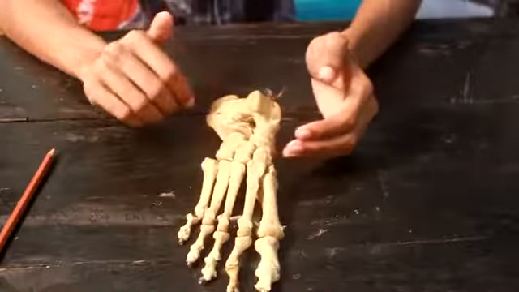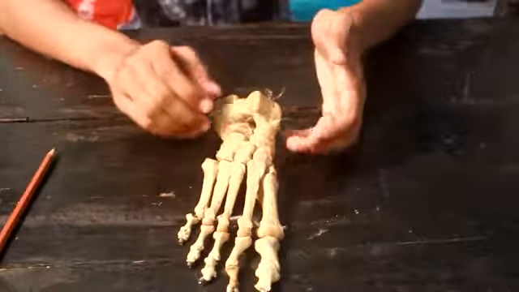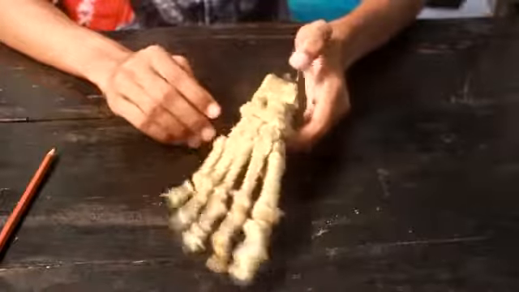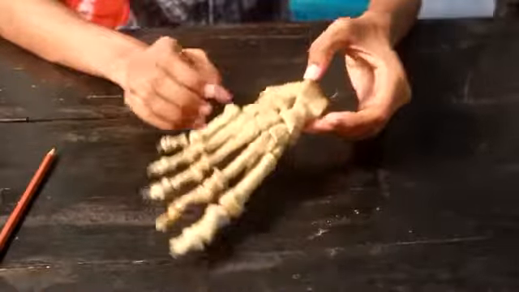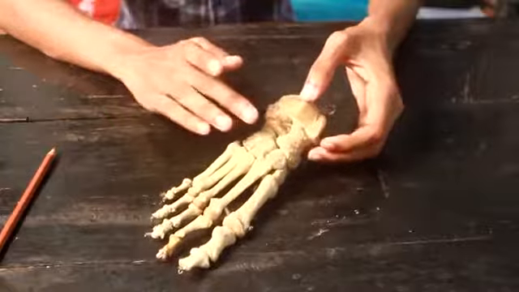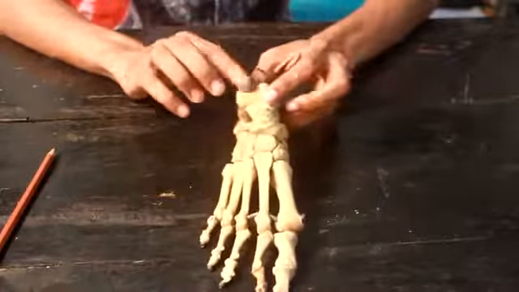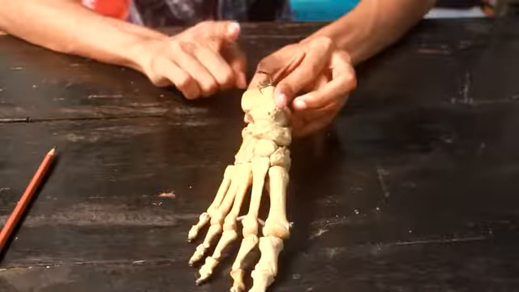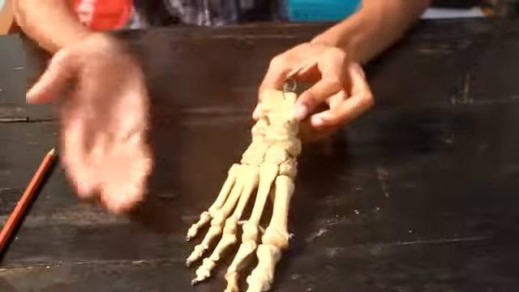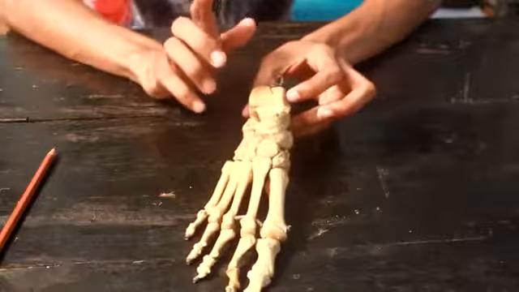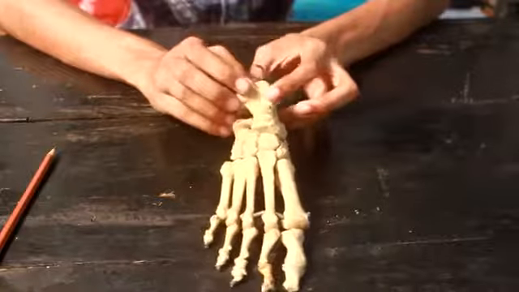Now come to the joints. Joints are very important in the case of the articulated foot. What are the types of joints? The intertarsal joints. In the case of the talus, it has supratalar, subtalar, and pretalar joints. The supratalar joint is the ankle joint, which is a hinge variety of synovial joint.